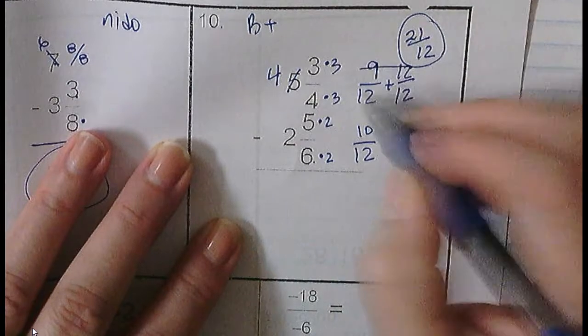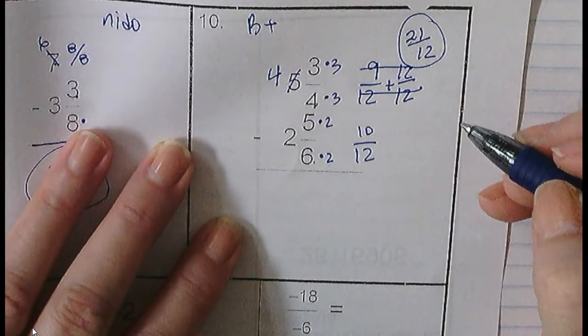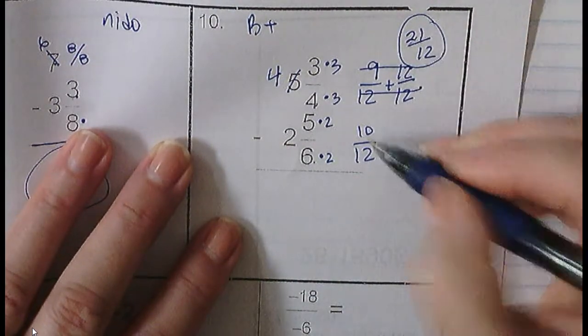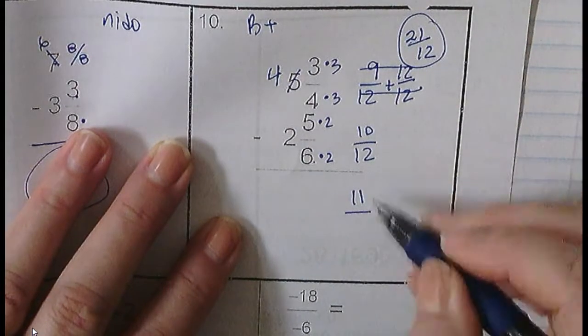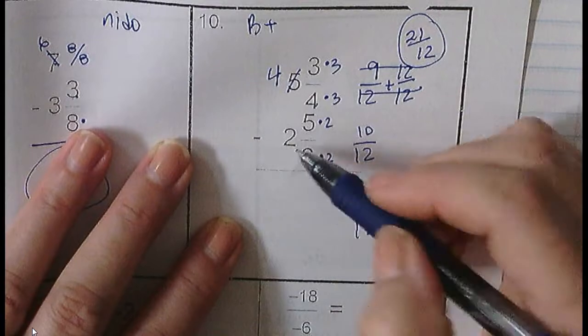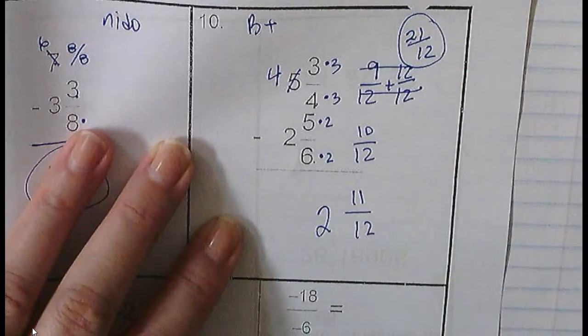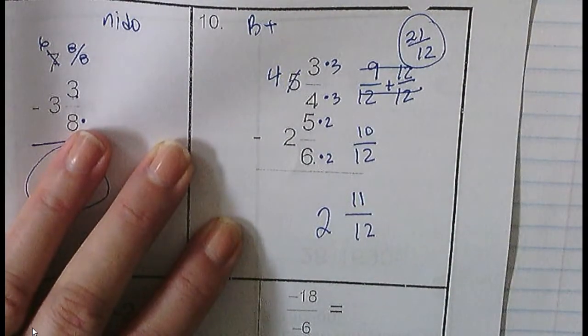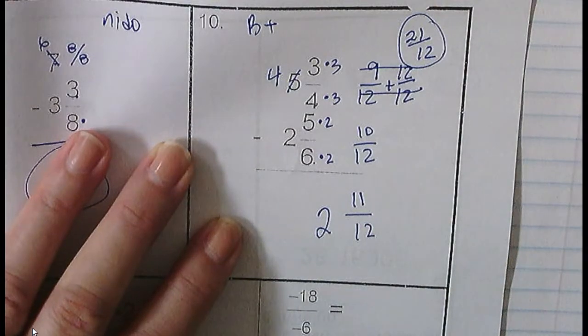Now, I'm going to delete that so I can kind of not use that information. What's 21 minus 10? How about 11? And bring down your 12. And 4 packages, take away 2 packages, leaves you with 2 packages. And that one's not too bad. You just have to remember 9 minus 10 doesn't work. Let's go to the next question.